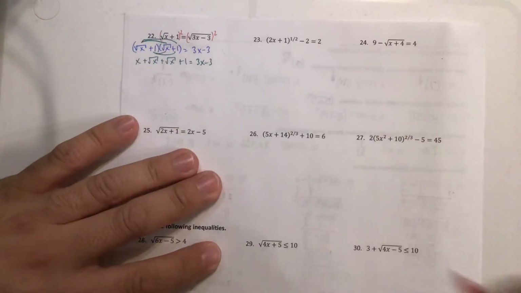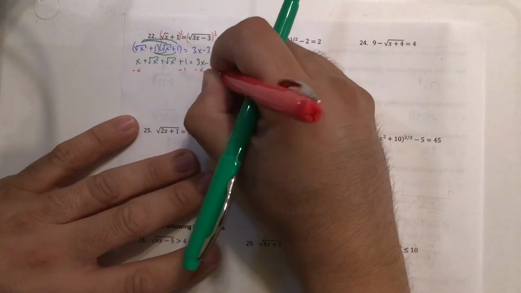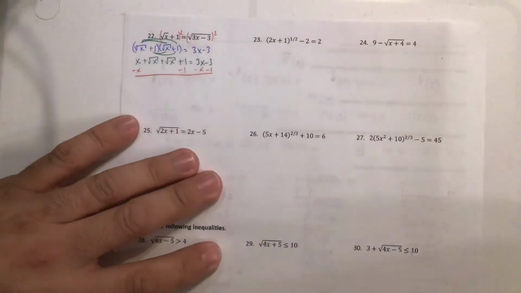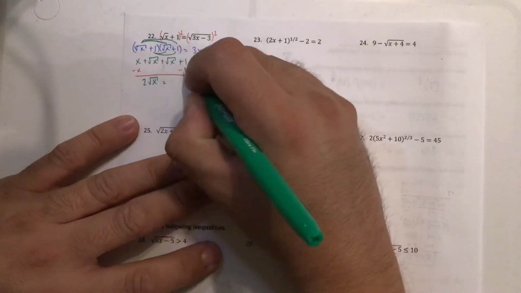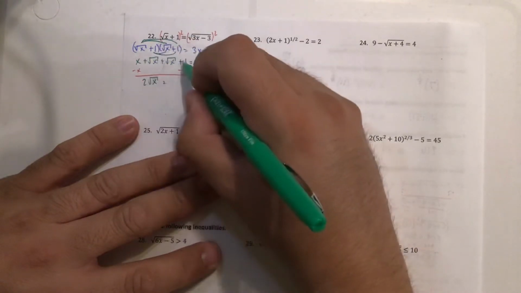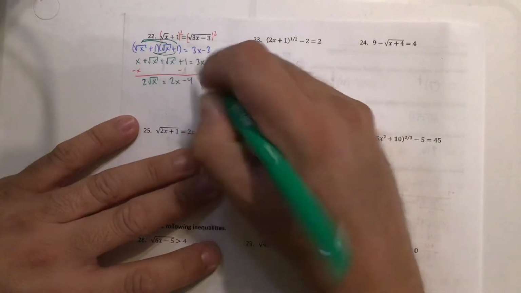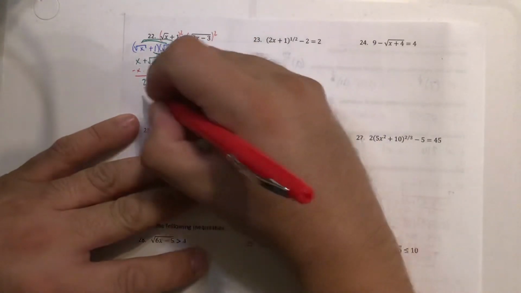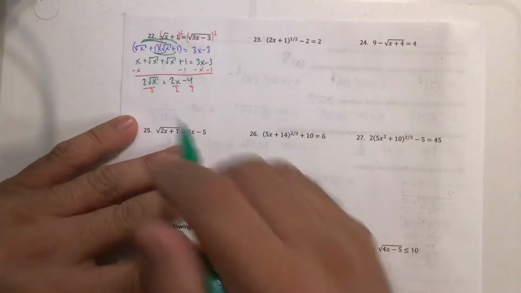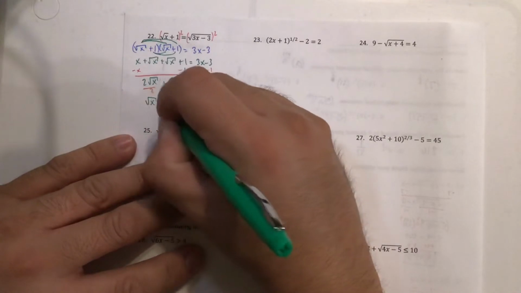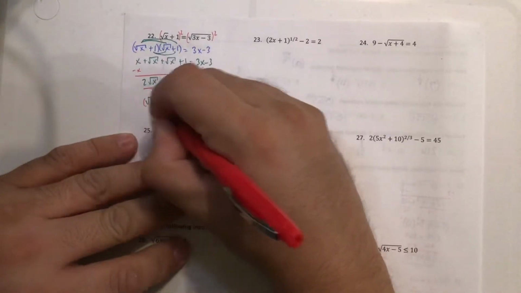All right, I'm going to go ahead and move the x and the 1 over by subtracting it over to the other side. And then the square root of x plus the square root of x is 2 square root of x, which is equal to, so x's cancel, 1's cancel, 3x minus x is 2x, and negative 3 minus 1 is negative 4. Divide both sides by 2. And we get the square root of x is equal to x minus 2. To remove the square root, we're going to square both sides.